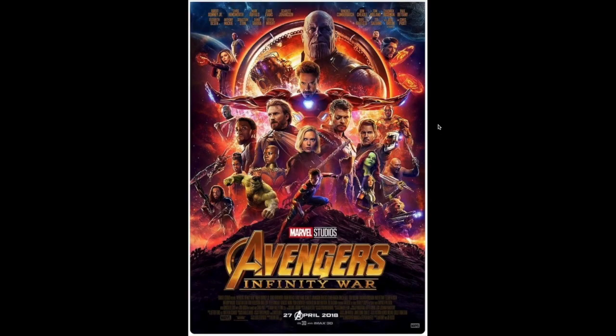Okay, so I'm going to do a quick little examination of this Avengers Infinity War poster to explain how hierarchy works in design. Hierarchy is basically juggling multiple elements in a design. So image and text and background. It's about giving weight to what's important.